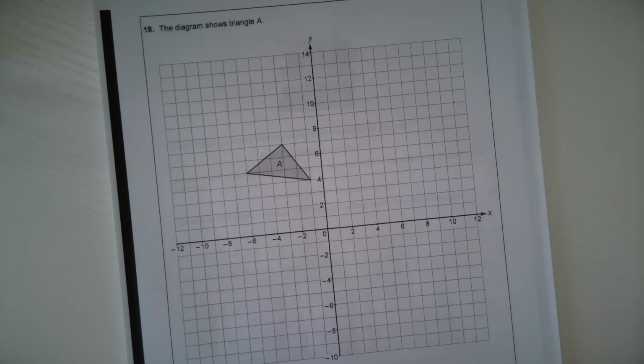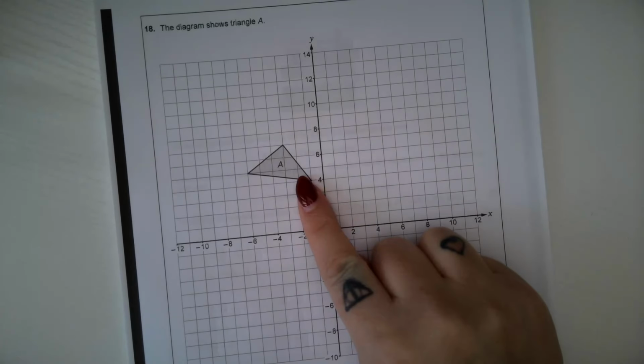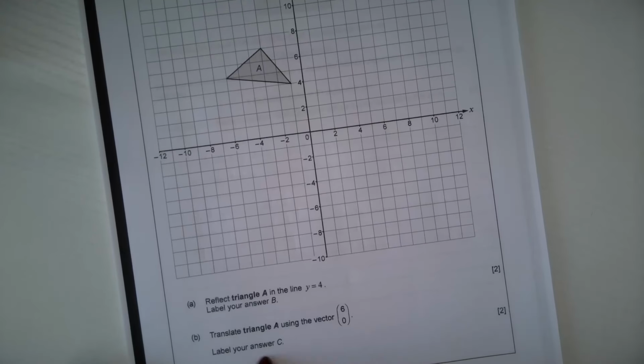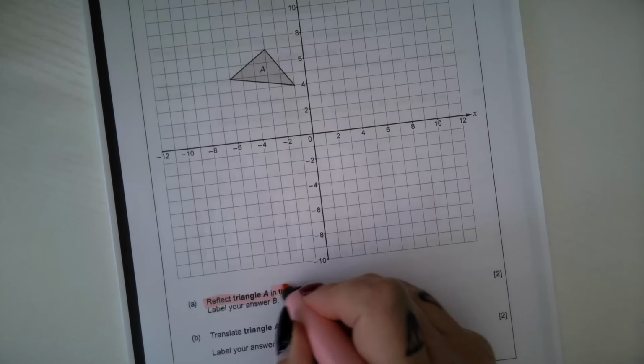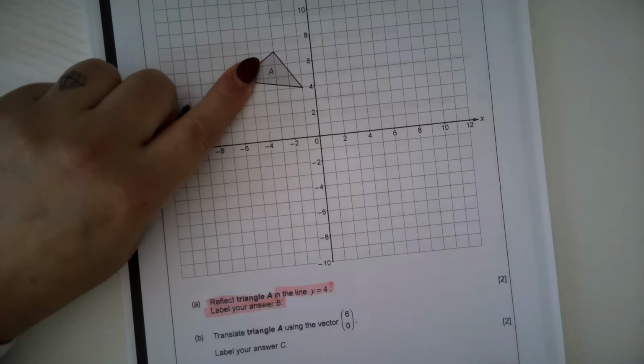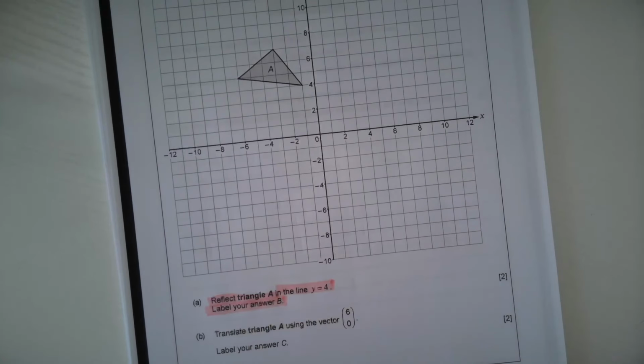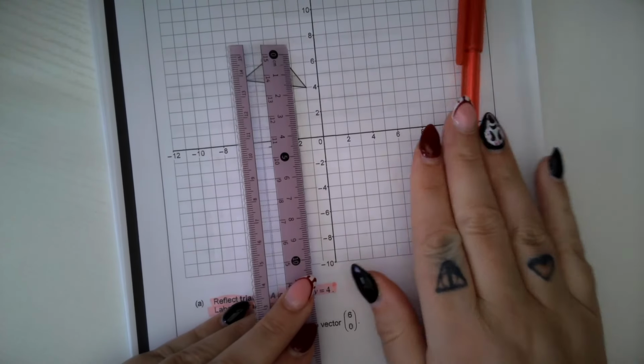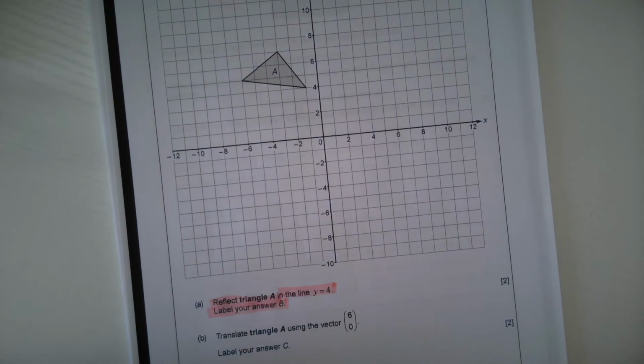Question 18. So the diagram shows triangle A. So this is triangle A. Part A, reflect triangle A in the line y equals 4 and label your answer B. So we're reflecting this triangle in the line y equals 4. So the first thing we need to do, guys, is draw that line y equals 4. Again, I'm going to use a pen, but you're going to use a pencil in your exam, so if you make a mistake, you can cross it out.